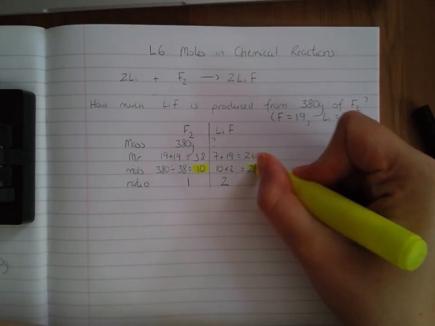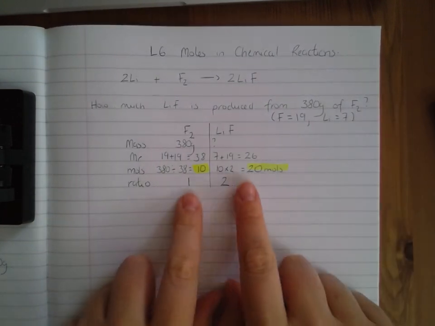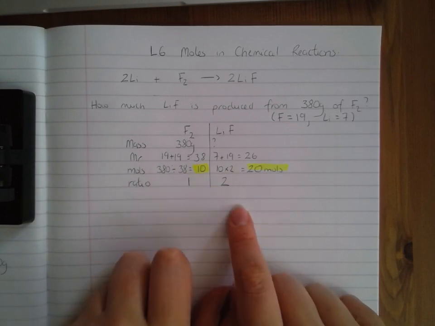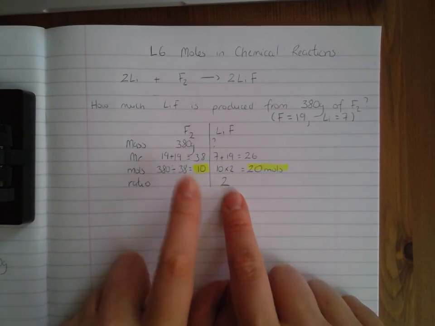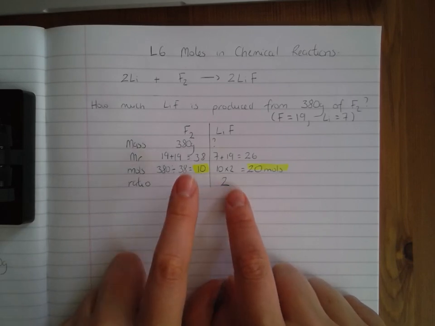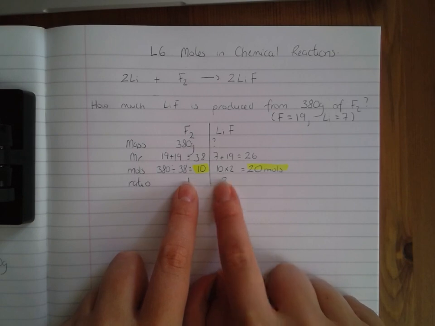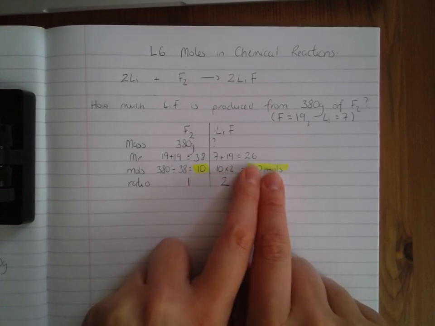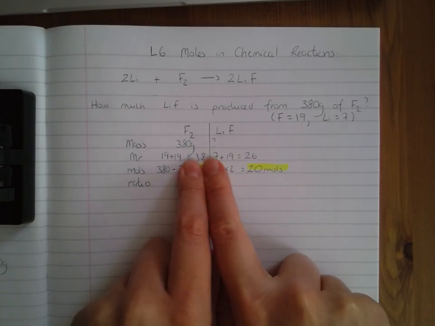So in all the other examples we've looked at, we've had a 1:1 ratio. And if these numbers are the same, then these numbers have to be the same. But in this case, I do not have a 1:1 ratio. These two numbers in my ratio are not the same. Okay, they've got a relationship of 1:2. This number is twice as big as this number. So this number here needs to be twice as big as this number.